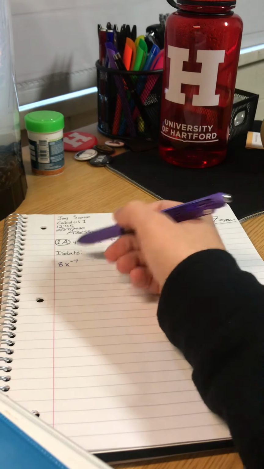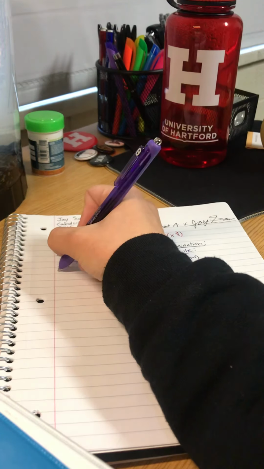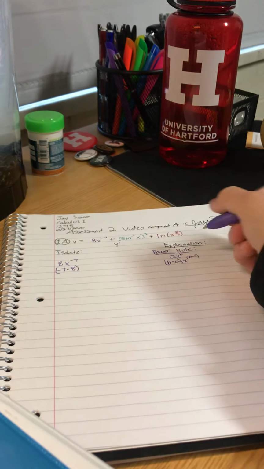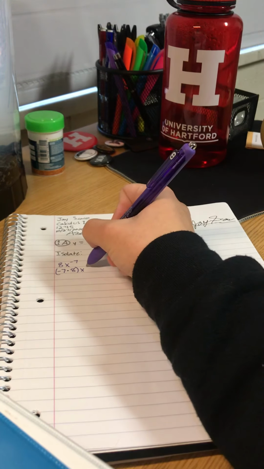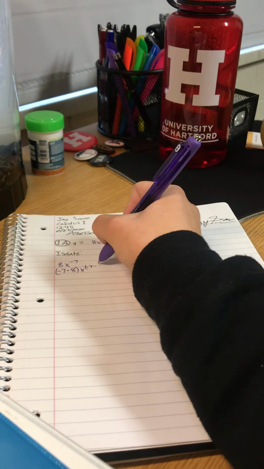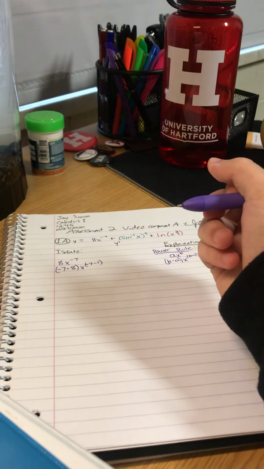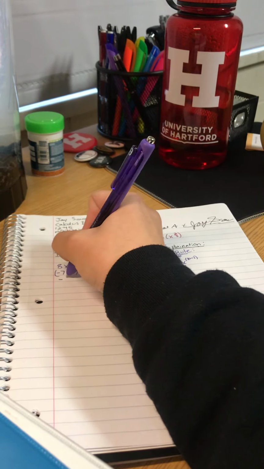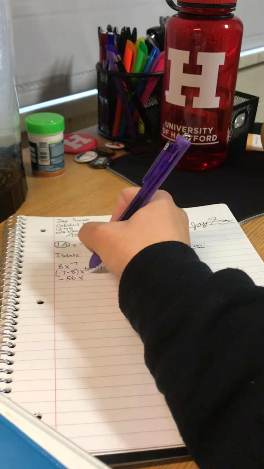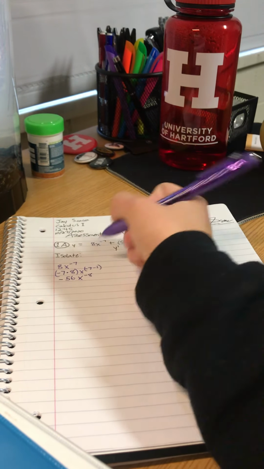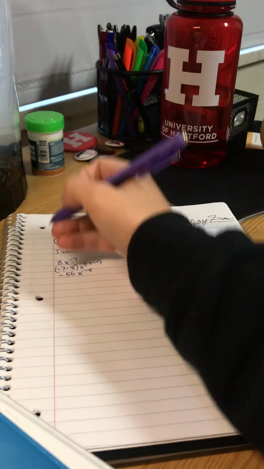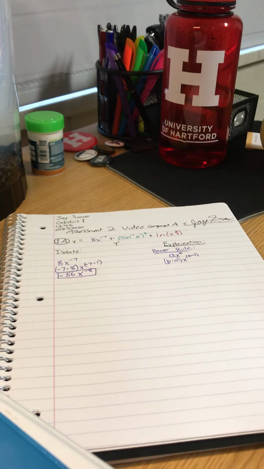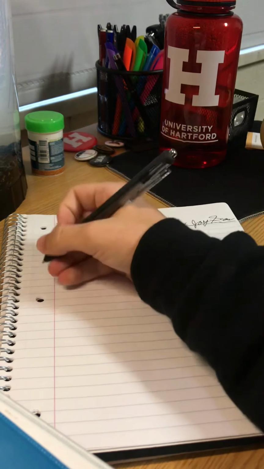So in this case, we would bring negative 7 to the front, multiply it by 8, keep the x there, and then negative 7 minus 1. And then you get negative 56 x to the negative 8. So that's it for this term. Now we can move on to the next one.